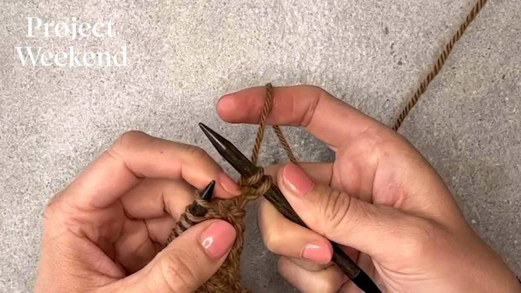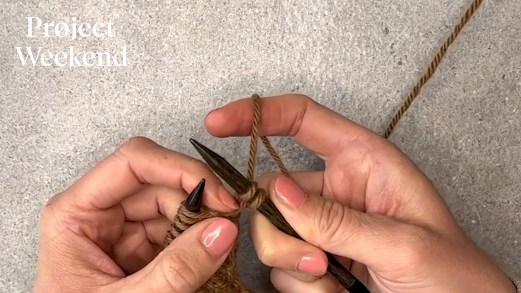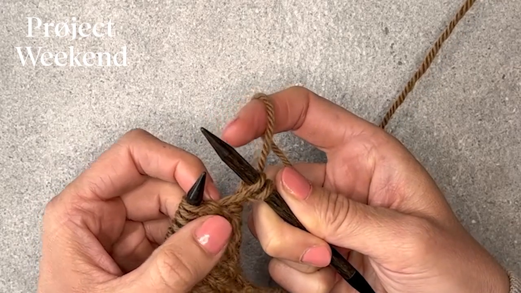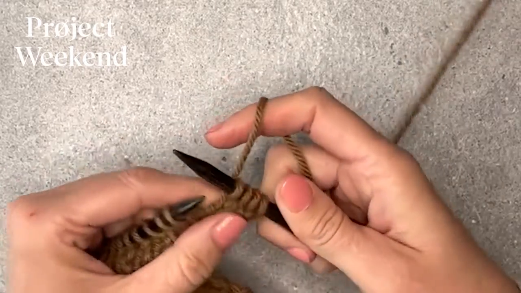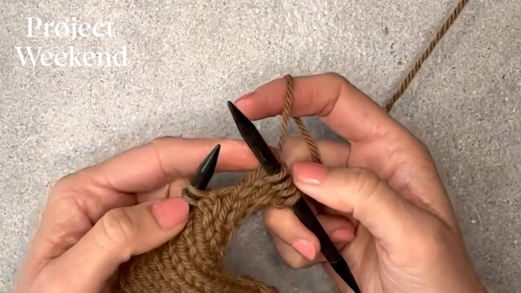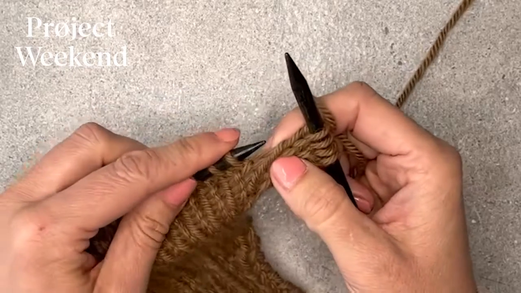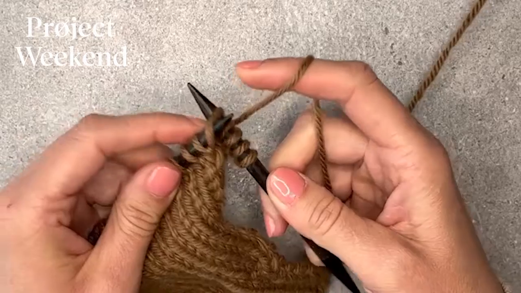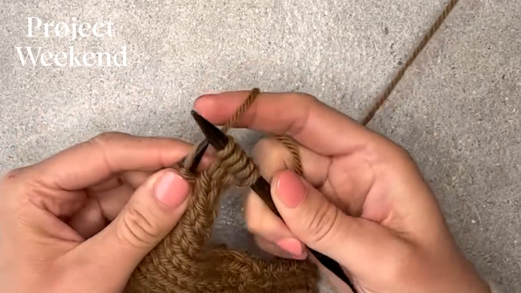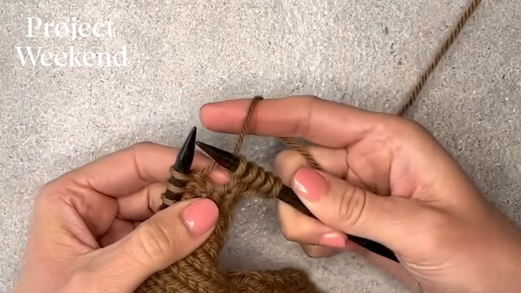You just created a twist in the bottom of that stitch you just created. The reason you want to create that twist, and I'll show you in here, I've got 2 stitches. We're going to pick it up from back to front. We're going to do another M1R. If you knit into the back of the loop, you would leave this giant hole in your work.